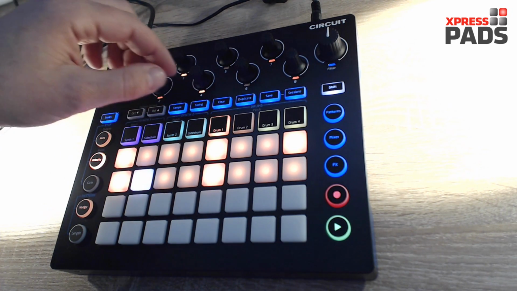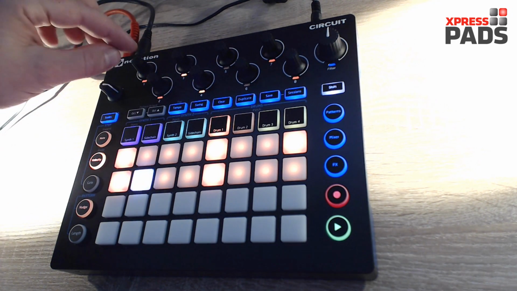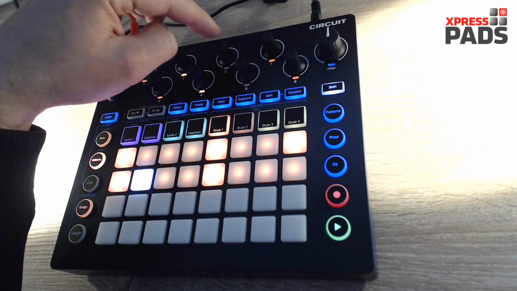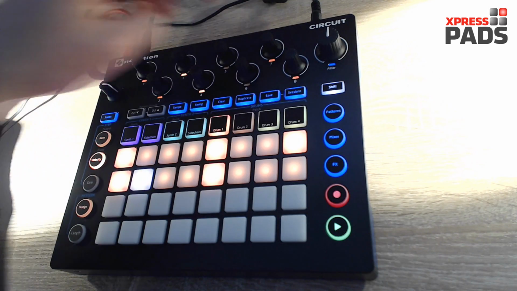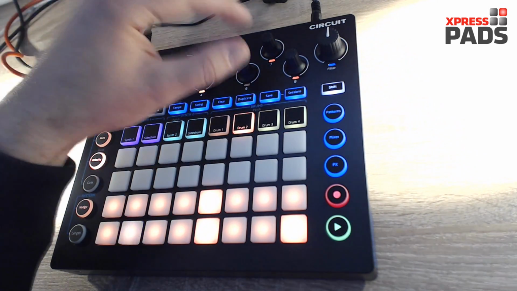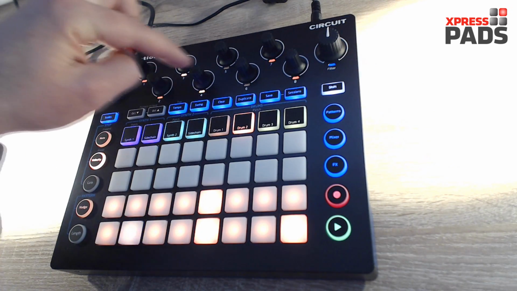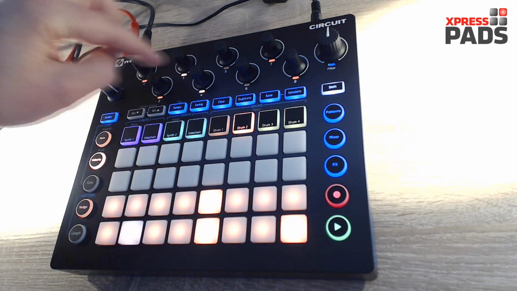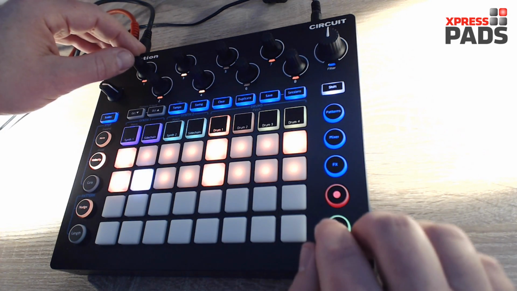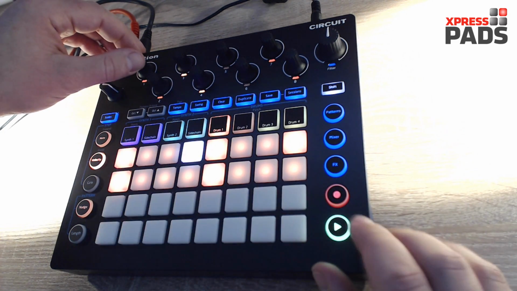So when you, for example, go to drum 1, then you can change pitch, decay, distortion, and filter for this drum. When you go to drum 2, on the same page, you have the same on the lower row of macro knobs. So let's see how that sounds with the bass drum if I increase the pitch.